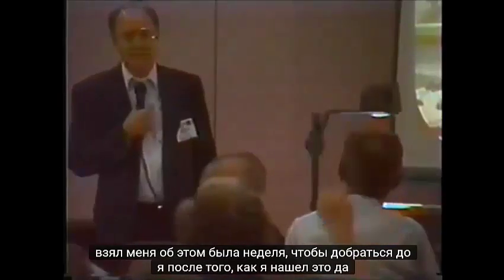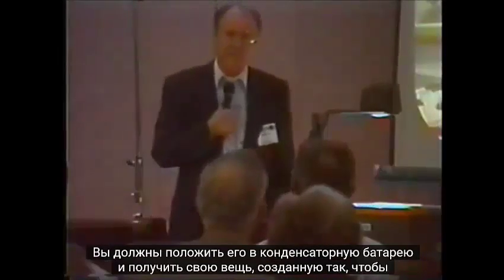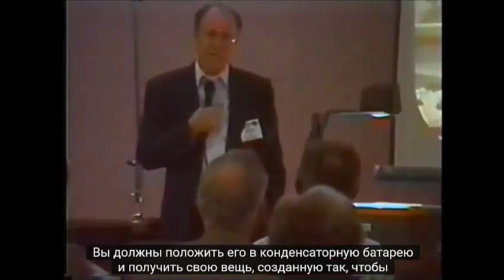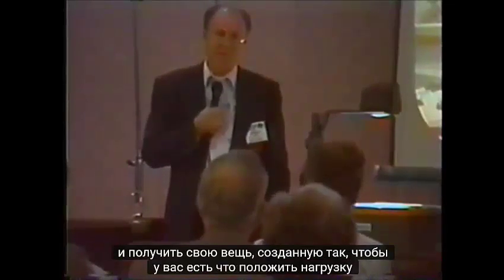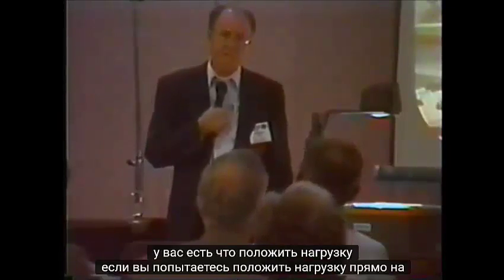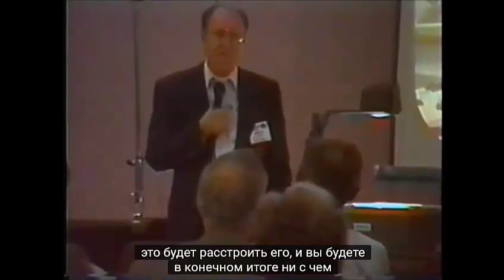Yes? Does this unit, do you have any load on this device at all? Well, before you can put a load on them, you have to put it into a capacitor bank and get your thing built up so that you have something to put a load against. If you try to put a load directly onto it, it's going to detune it, and you'll end up with nothing.